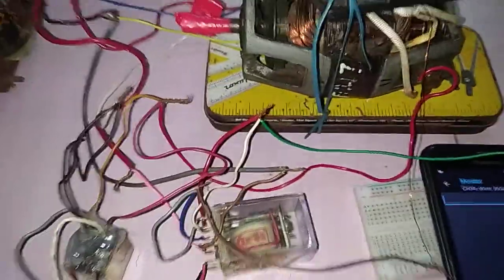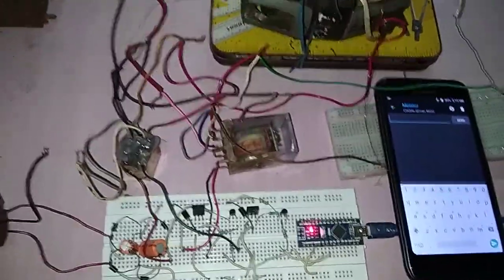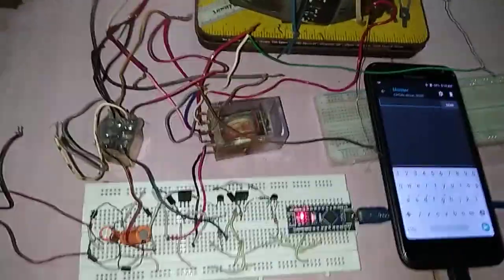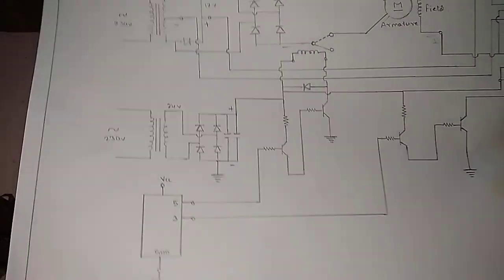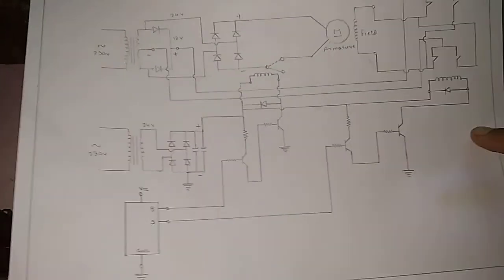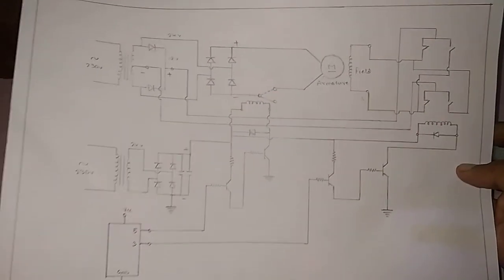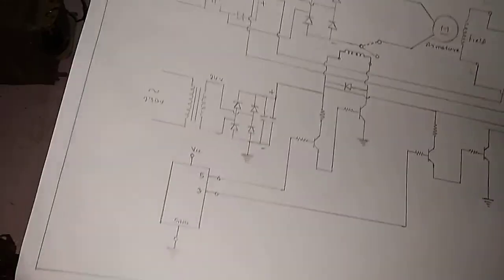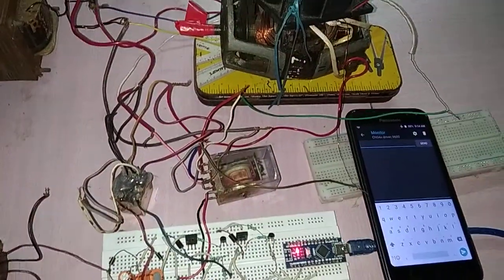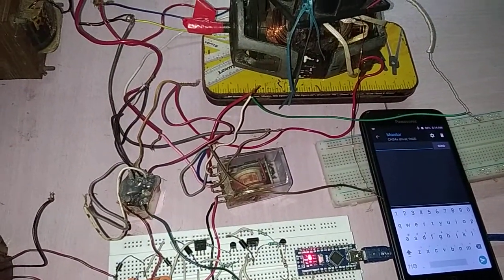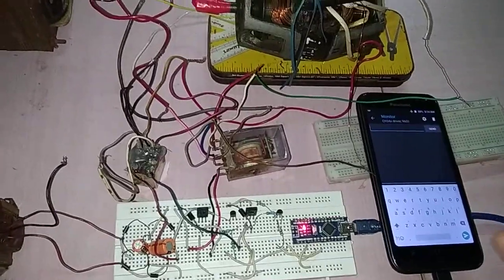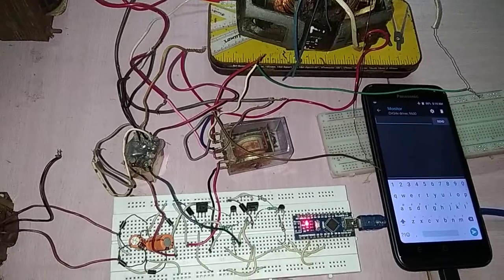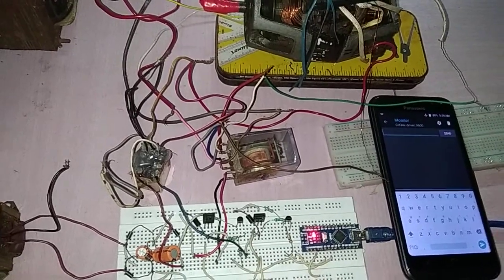See, the video is becoming very lengthy. I had this circuit schematic representation for you people, which will make the matter clearer. As this video is becoming very long, if you are interested to know more details about this project, then please comment down below.